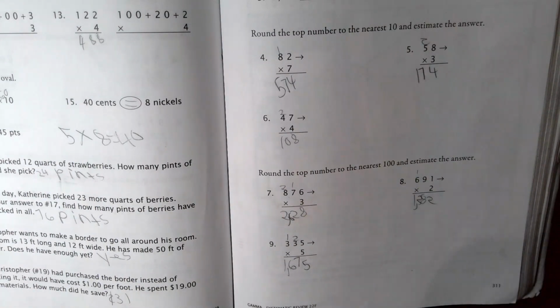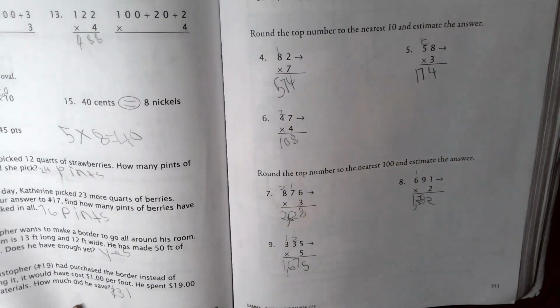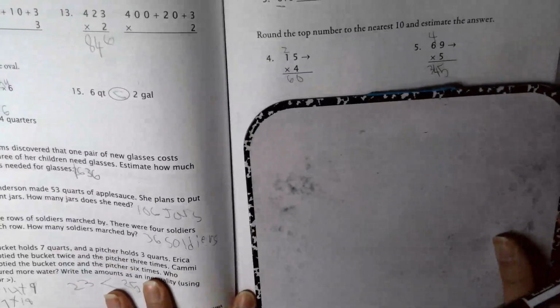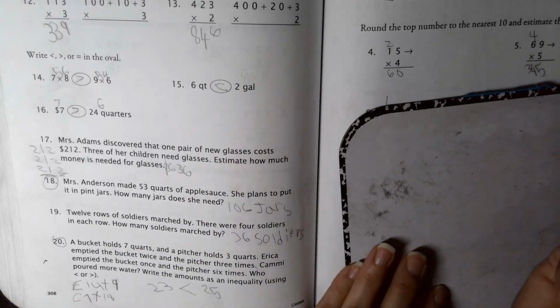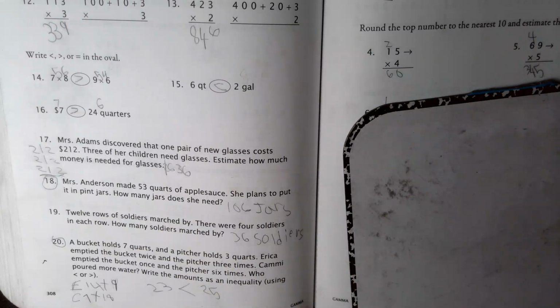And there's one more problem that I saw that I wanted to go over. Okay, number 20. Number 20 looks like a difficult one, so we'll do that one together. Number 20 says a bucket holds 7 quarts and a pitcher holds 3 quarts. Erica emptied the bucket twice and the pitcher 3 times.